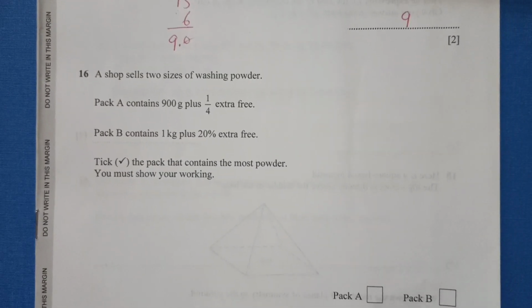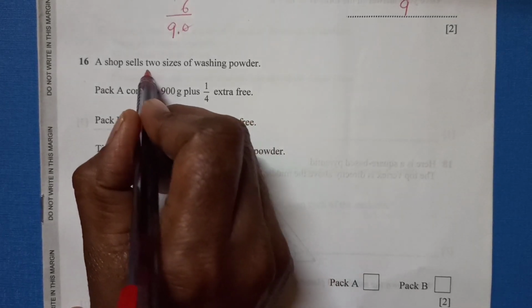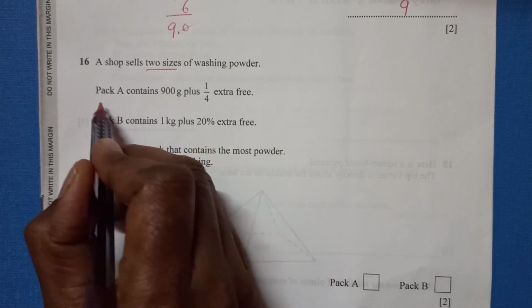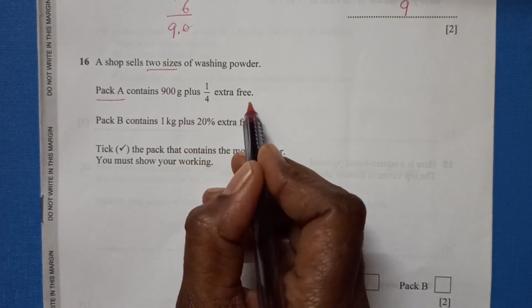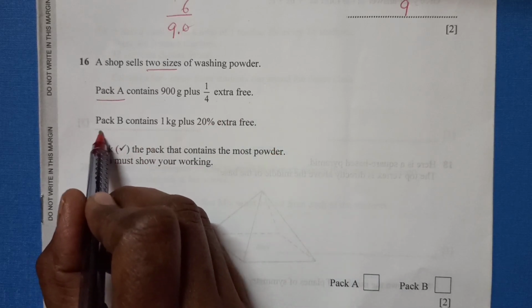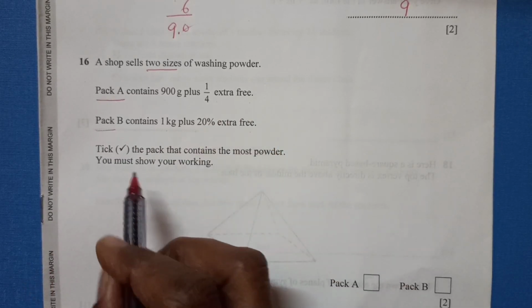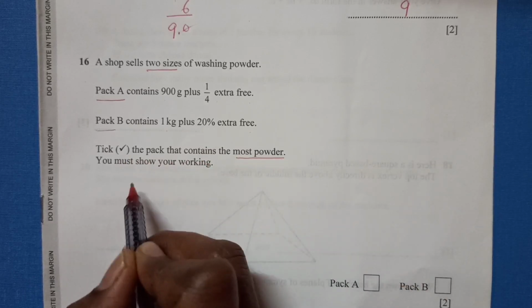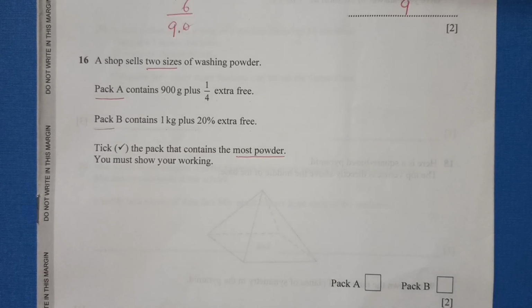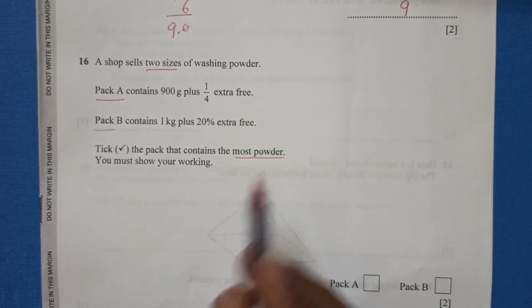Now question number 16. A shop sells two sizes of washing powder. Packet A contains 900 grams plus 1 by 4 extra. And pack B contains 1 kilogram plus 20% extra. Tick the pack that contains most powder. You must show your working. So we need to see which one out of these two packets contains more powder.